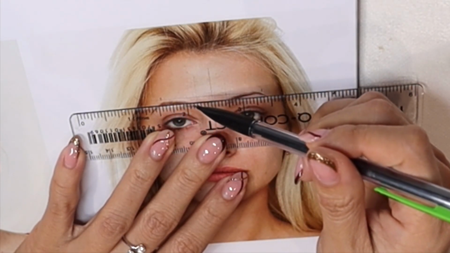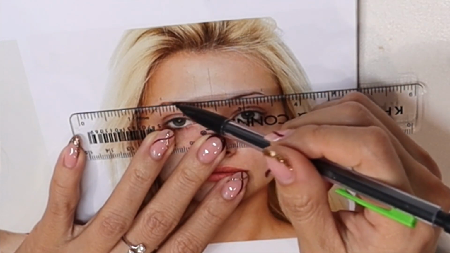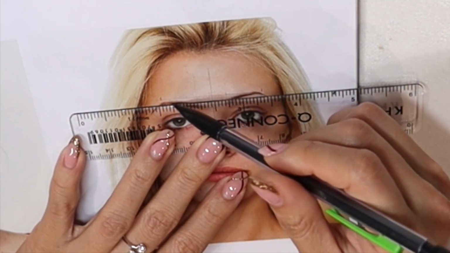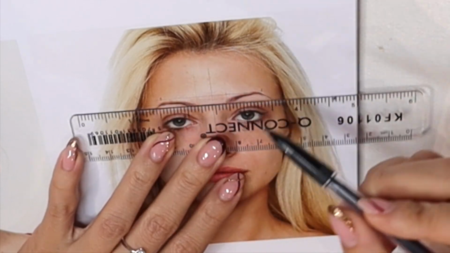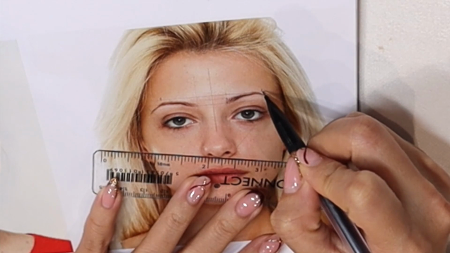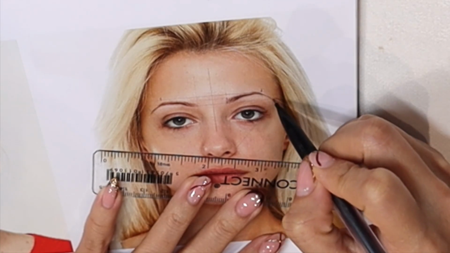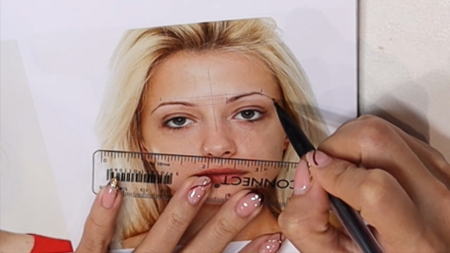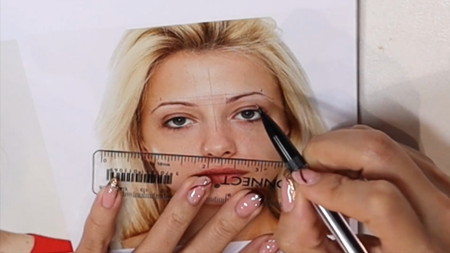I'm going to draw just a slight line to see where the bottom arch should be, because I have my 1, 2, 3, 4 points right here.